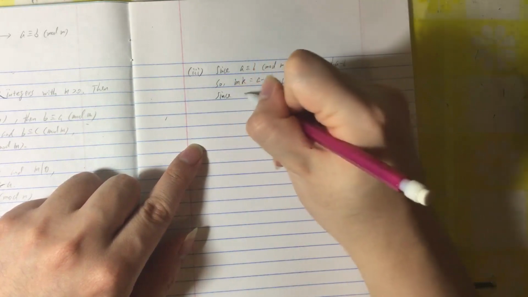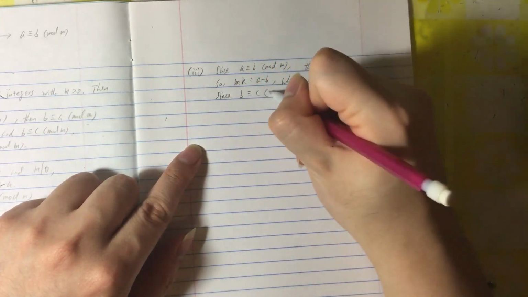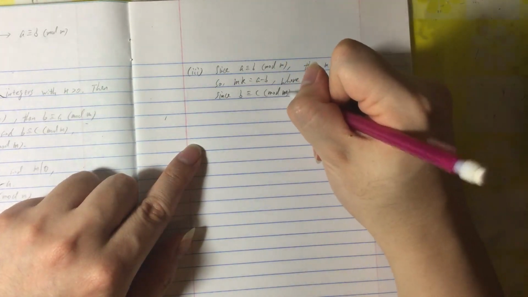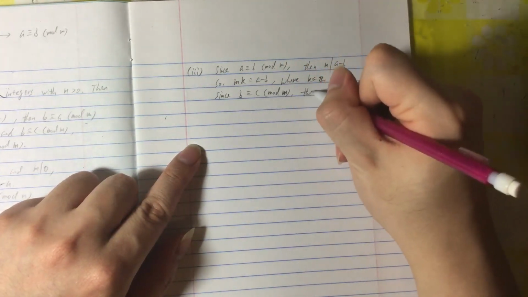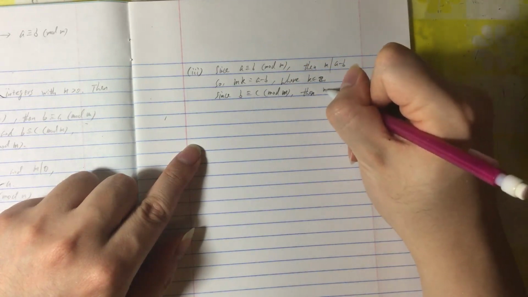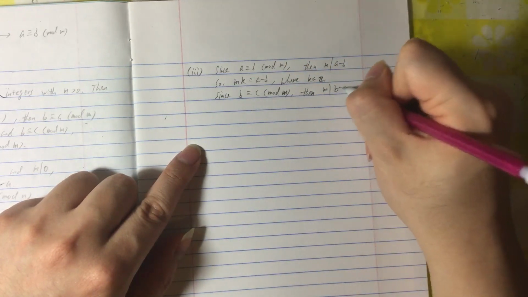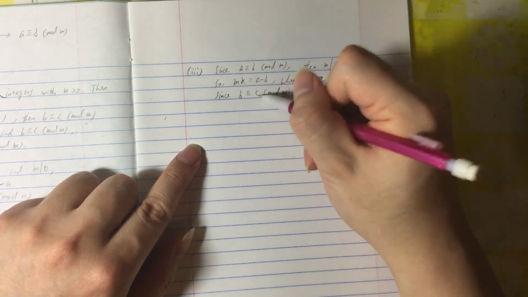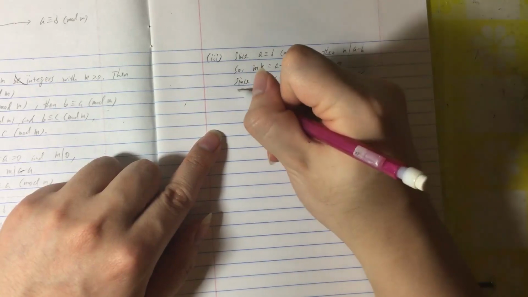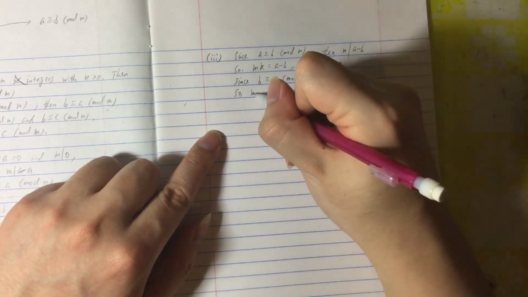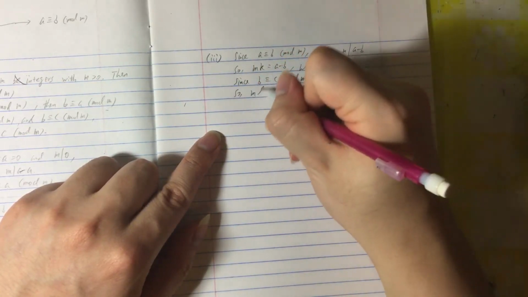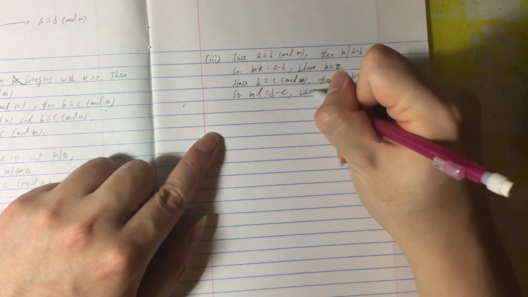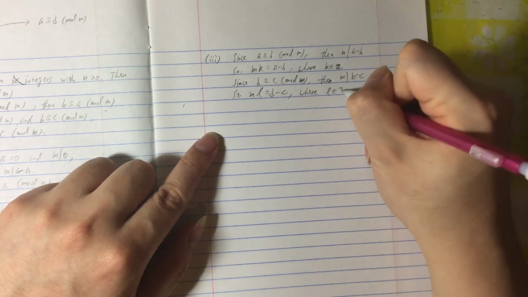Since B is congruent to C mod M, then M divides B minus C. So M times the integer L equals B minus C, where L is an integer.